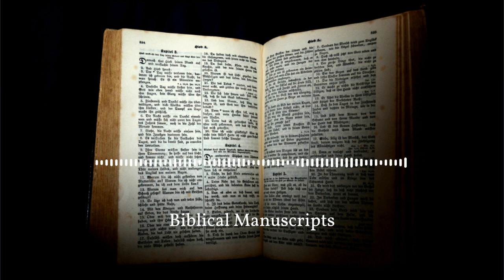Now, Codex Ephraemi is kind of weird. It's a vellum codex, so it would have been very expensive, the very highest quality material. Originally contained the entire Bible, but is now a palimpsest. One of those that have been scraped off and new material written on it, and you can see that. You can see that something has been written over something that was there before.